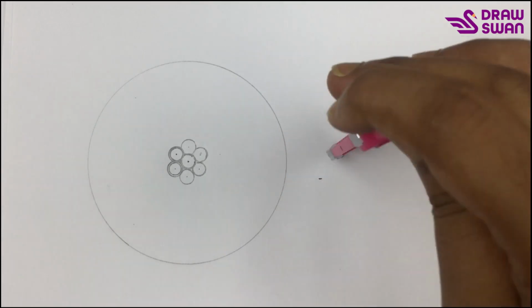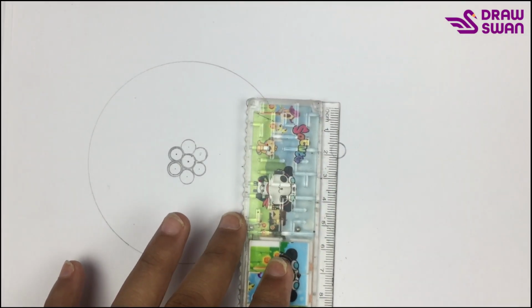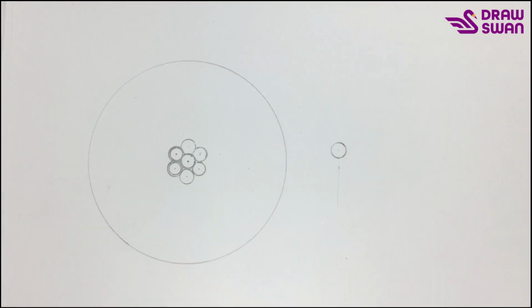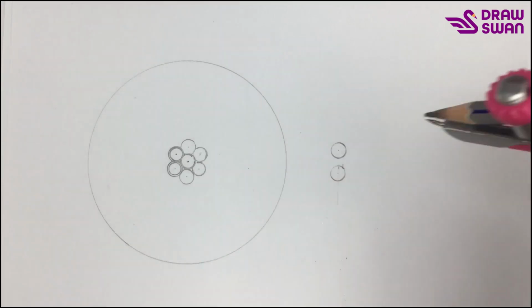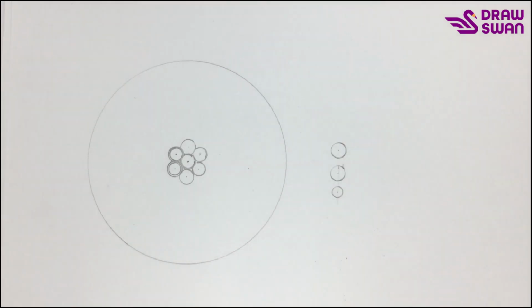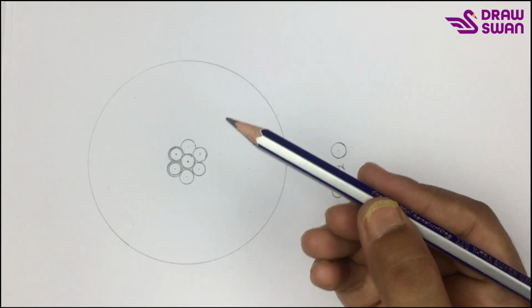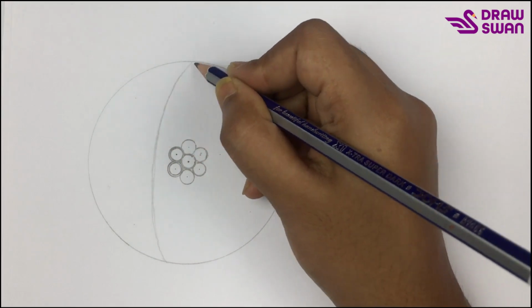And now I'm drawing a circle here. I'm drawing a straight line, so it will help me to do the alignment. Okay, now I will draw some ovals.